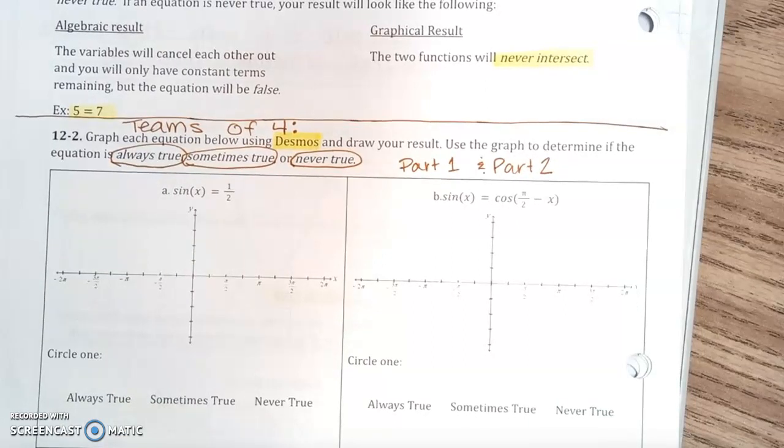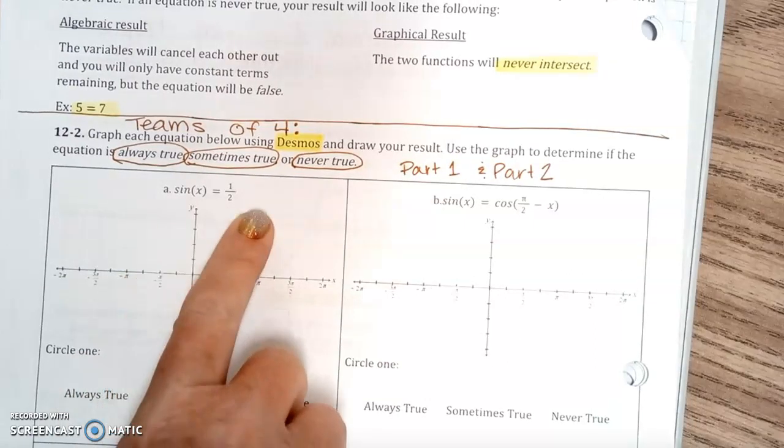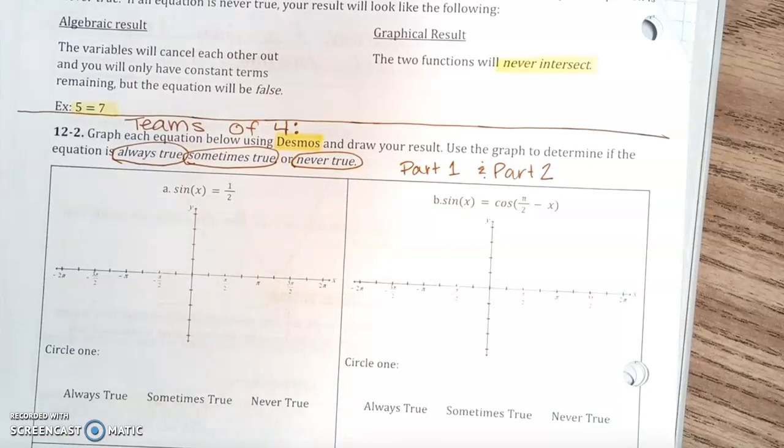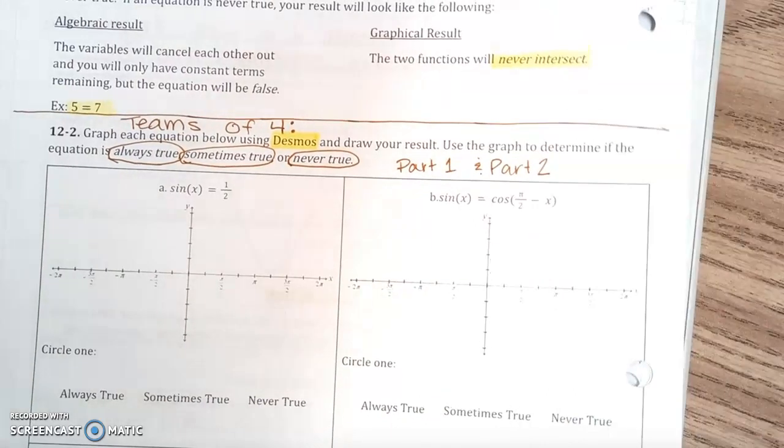And if you have two colors, this might be nice to do the left side of the equation in one color and the right side of the equation in another color, so you can see. So you have 4 of those on page 4.